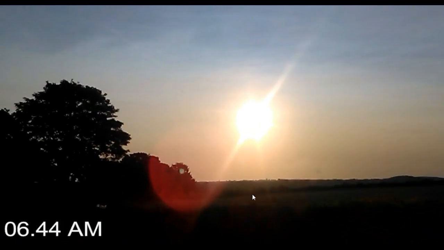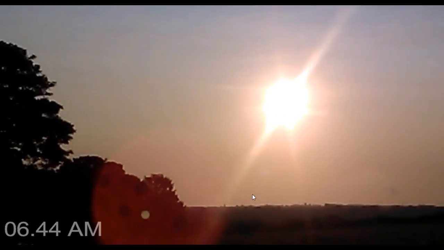Let's have a look at the next clip. 6:44 AM, I will pause it just there. We're looking at our lensing system, and you can see in the centre we've got our sun simulator. It's now turning white with a tinge of yellow around the outside. That's what I would expect to see from the sun. And we've got our lens flare here.